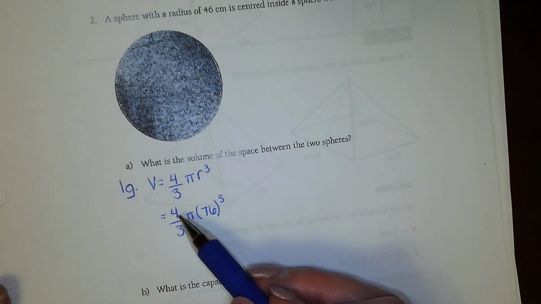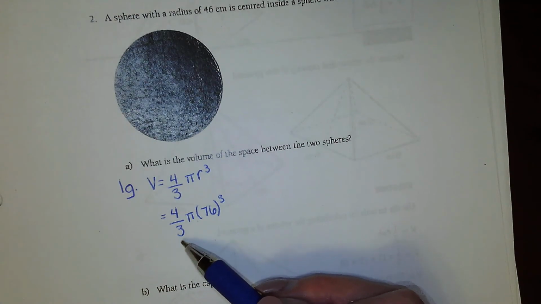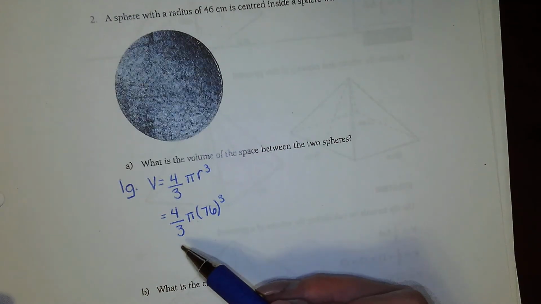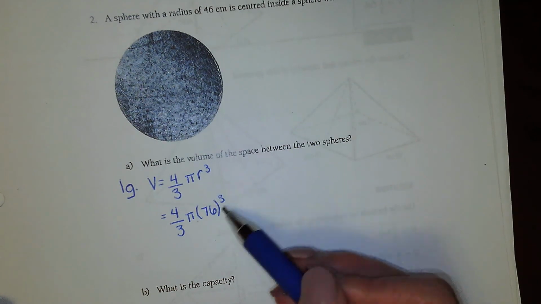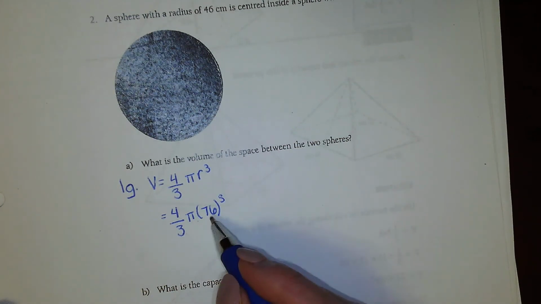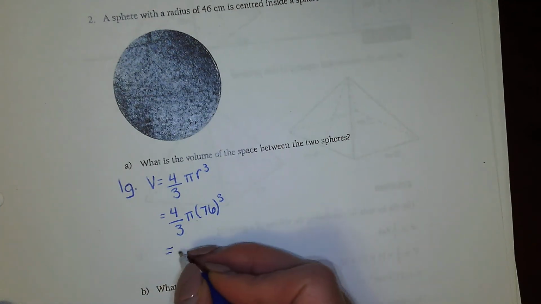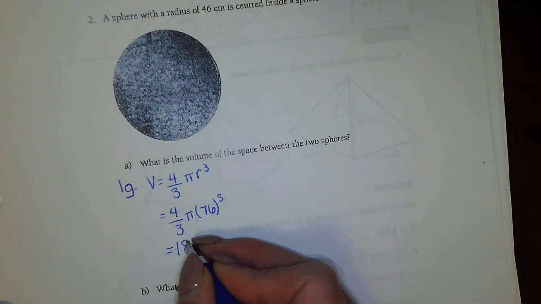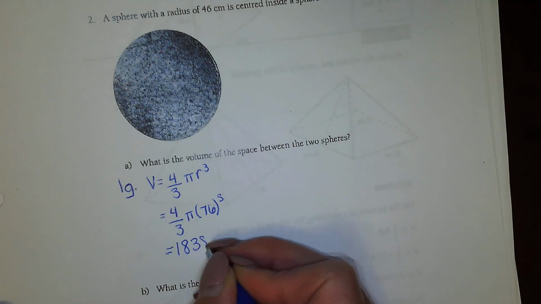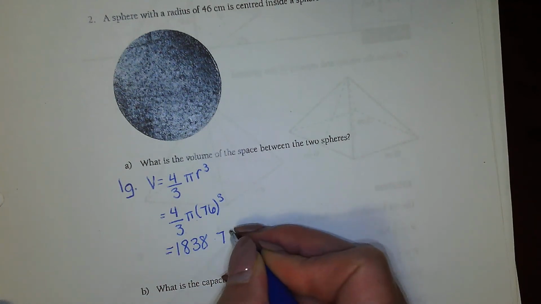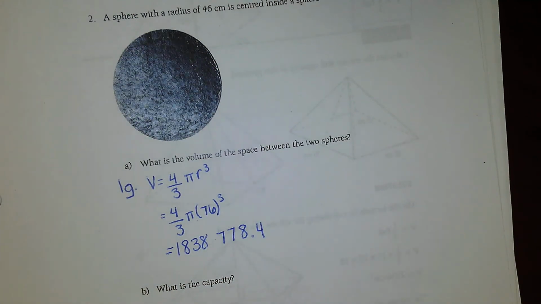Or if you had done 4 divided by 3, you would have got 1.33 repeating, so make sure you have lots of 3's when you go to times it by pi. And 76 cubed, you can multiply 76 times itself 3 times. You should be getting, I think, 1,838,778.4. So a very large number there.